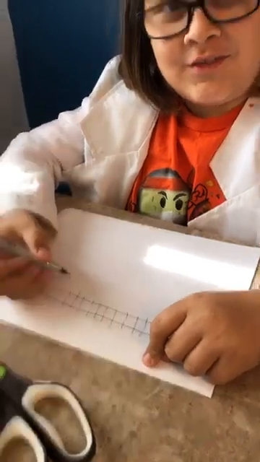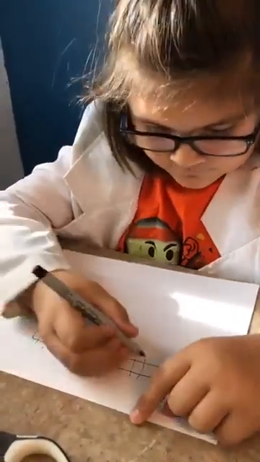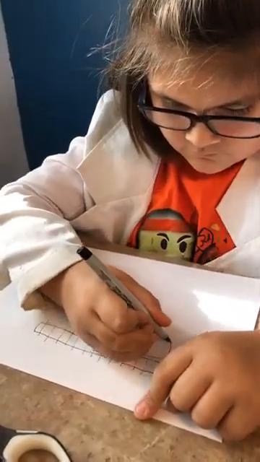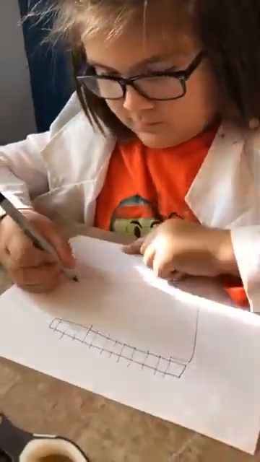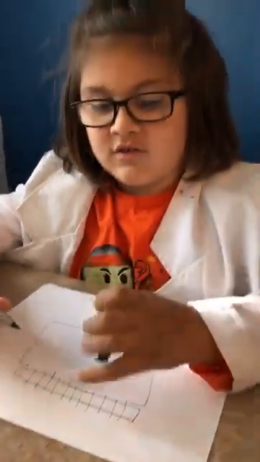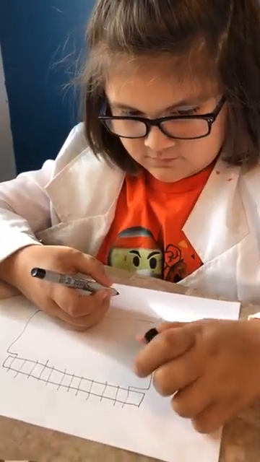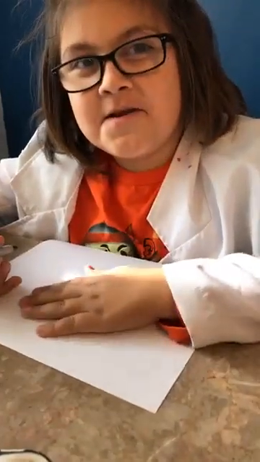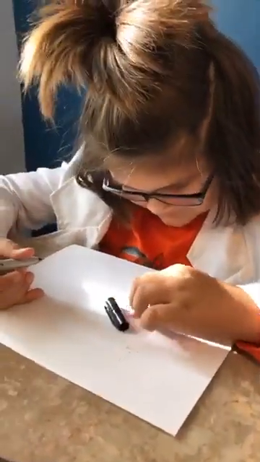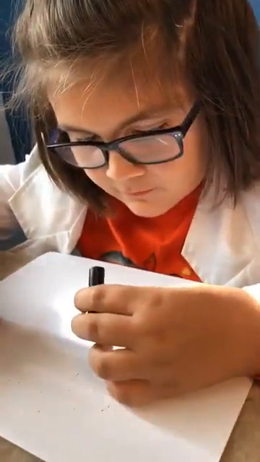Oh, but that doesn't meet the criteria. The criteria is that you have to create a structure of some kind to hold a book. You have to build something that will hold up a book. New plan? That's okay. That's part of it. New plan, because you revisited your criteria.